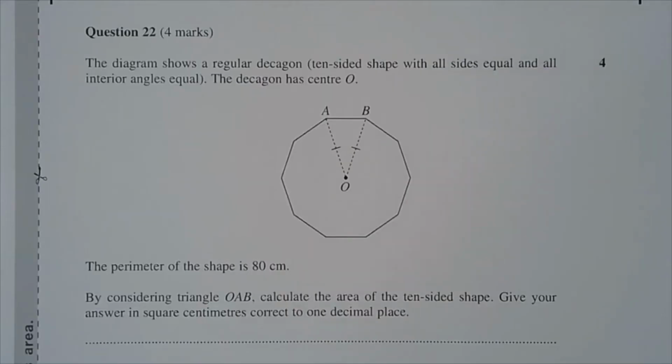Question 22. The diagram shows a regular decagon, a 10-sided shape with all sides equal and all interior angles equal. The decagon has center O. The perimeter of the shape is 80 centimeters. By considering triangle OAB, calculate the area of the 10-sided shape. Give your answer in square centimeters, correct to 1 decimal place.